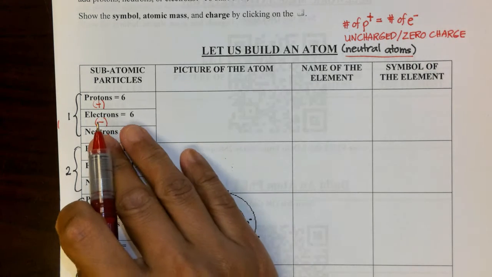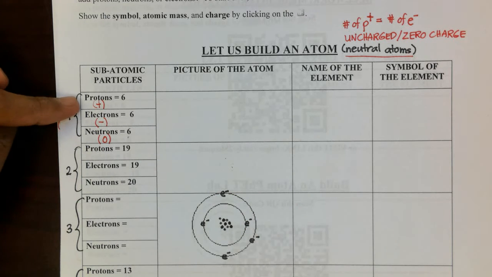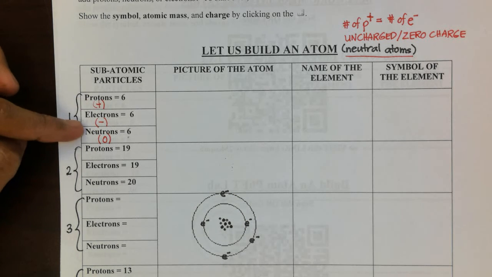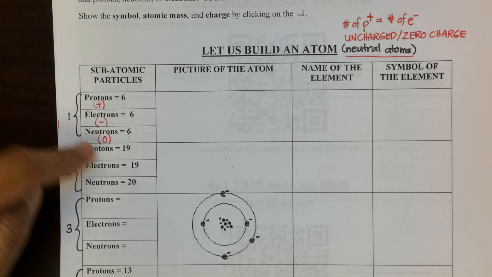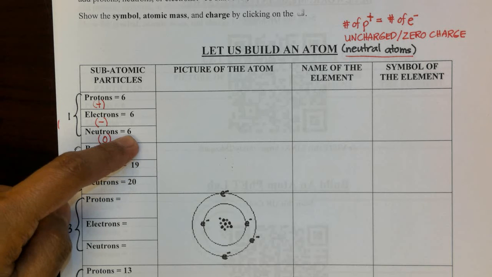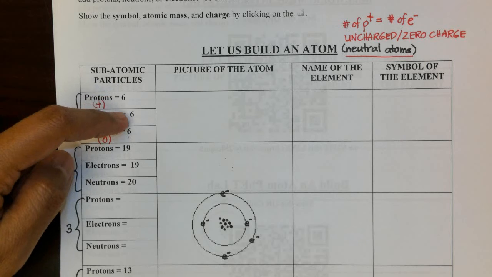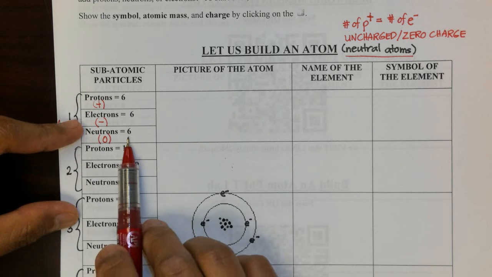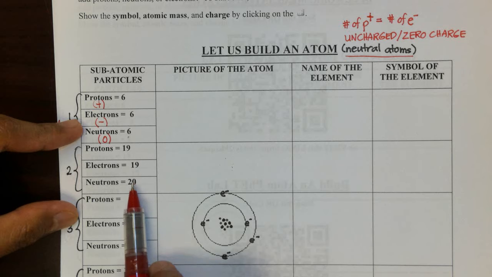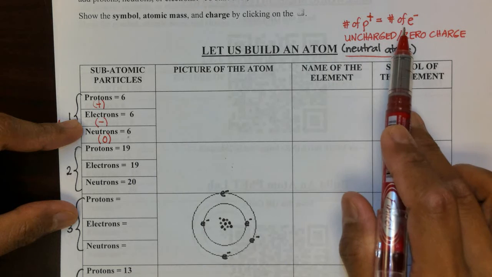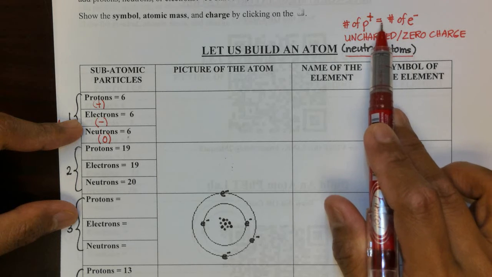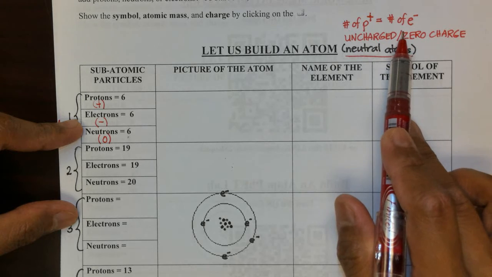Okay, so let's now start with our first given. Our first atom has 6 protons, 6 electrons, and 6 neutrons. By the way, do not make an assumption that the neutrons should always be equal to protons and electrons. Your neutrons may not be equal. Like number 2, neutrons is not equal to protons and electrons. So this will vary. We will get to know more about the neutrons later on. But make an assumption only for the protons and electrons to be the same. Only these two for the neutral atoms.